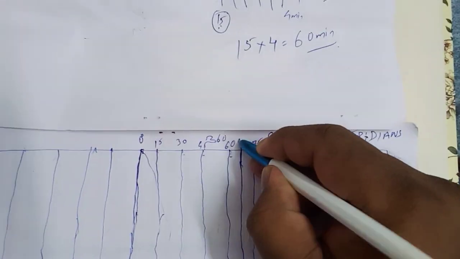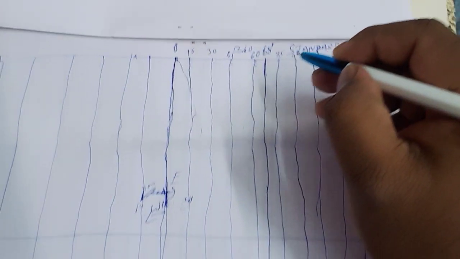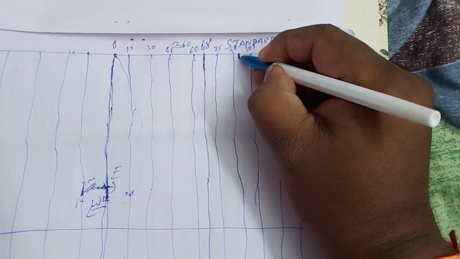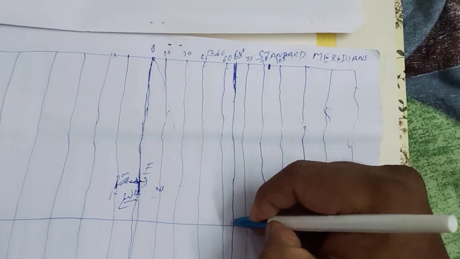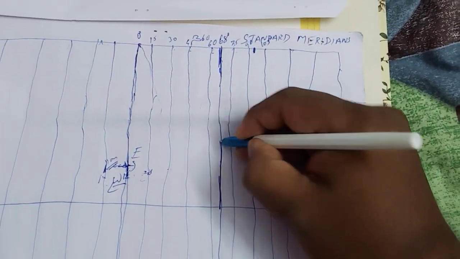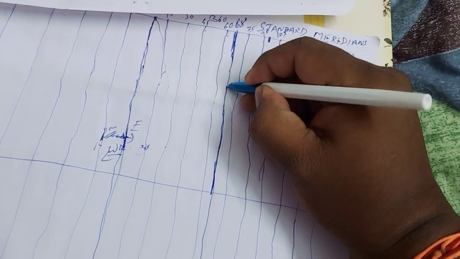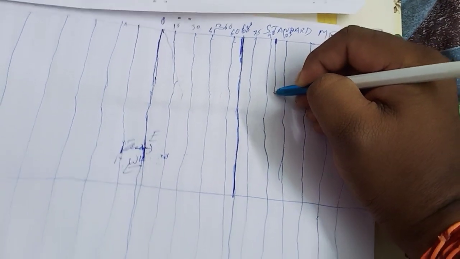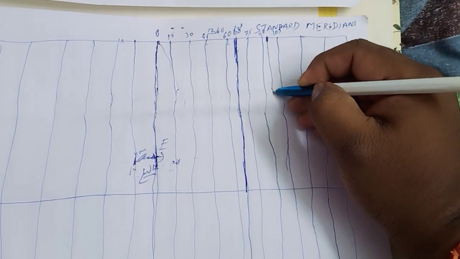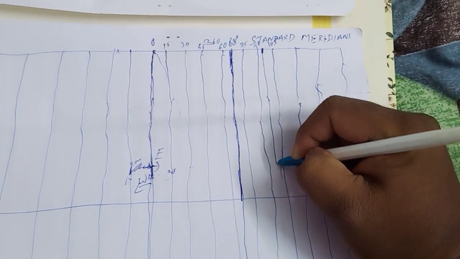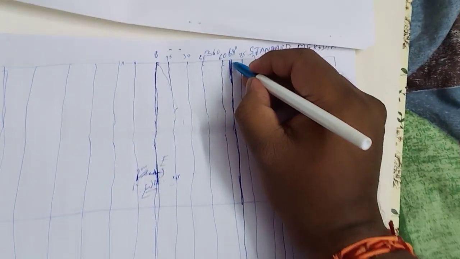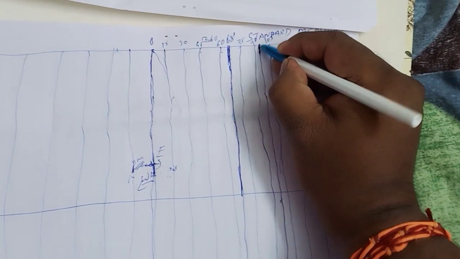So I'm mentioning it as 68 degree to 98 degrees. So this is 90. So 98 will be somewhere here. So this is something which I draw darkly. For your better understanding, I'll draw it again darkly. I should have used some other pen, but while recording I don't want to shift. Okay, so this line is 68 degree and this is 98 degree.